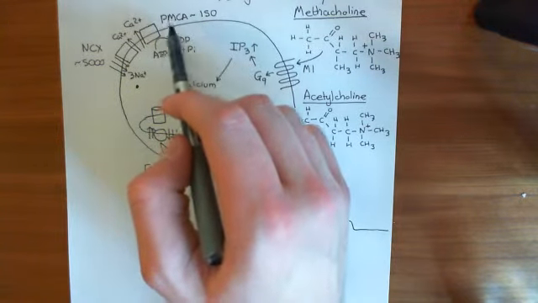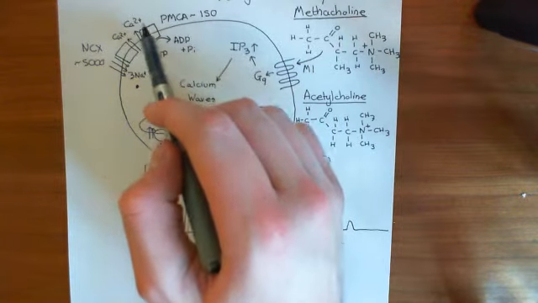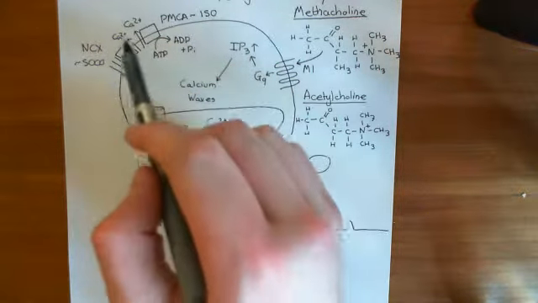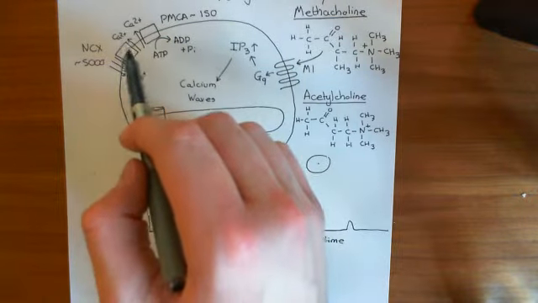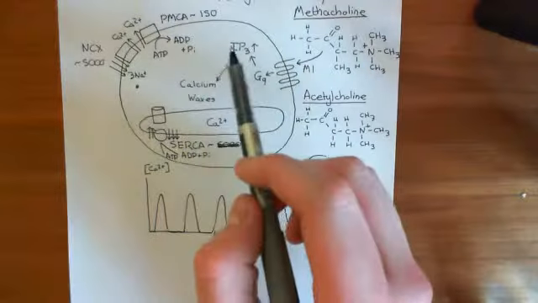And the PMCA is more physiologically relevant for extruding these calcium ions in this situation, because the NCX really only becomes active when calcium level becomes toxically high in the cytoplasm.